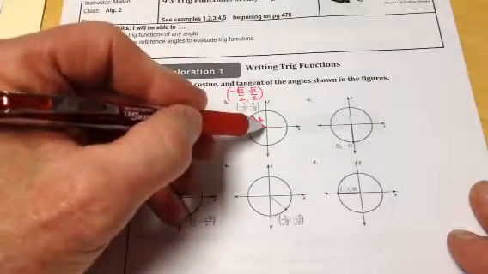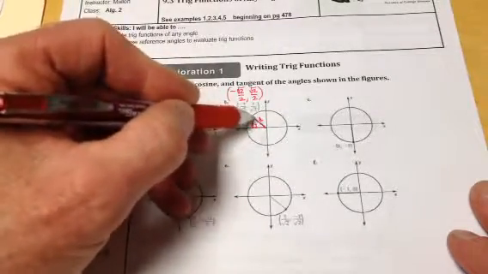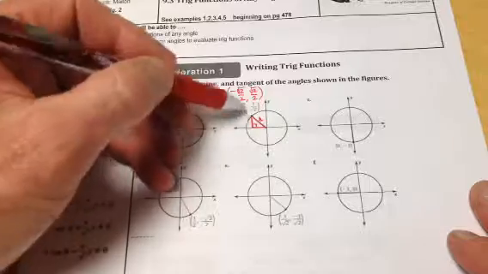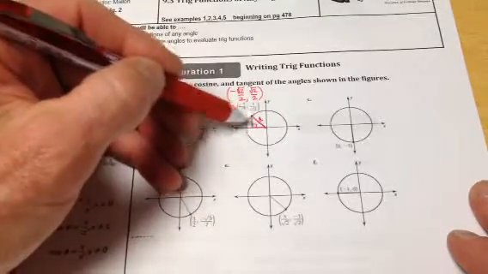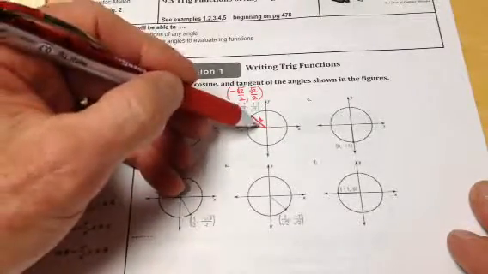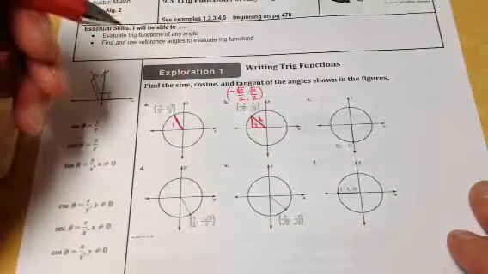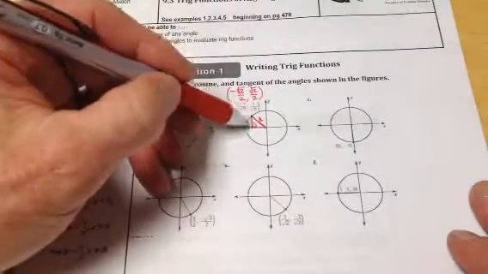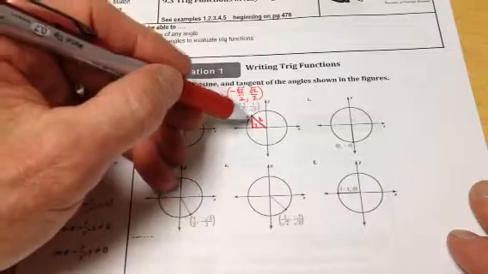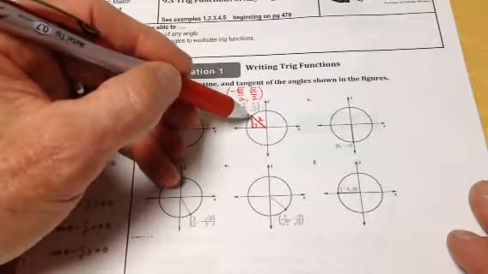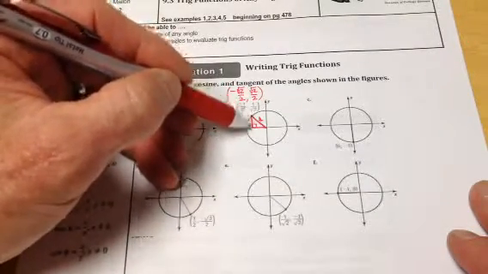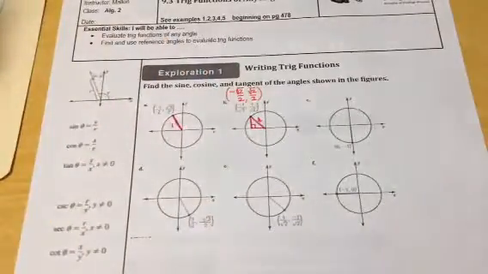But that's going to happen when we have a hypotenuse of 1, and both of our angles obviously are 45, because this is an isosceles right triangle, and that's going to have leg lengths of root 2 over 2.